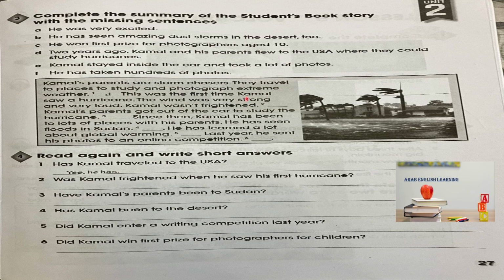This was the first time Kamal saw a hurricane. The wind was very strong and very loud. Kamal wasn't frightened. He was very excited. Kamal's parents got out of the car to study the hurricane. Kamal stayed inside the car and took a lot of photos, so I'll put E here.